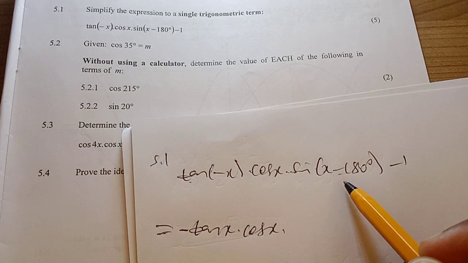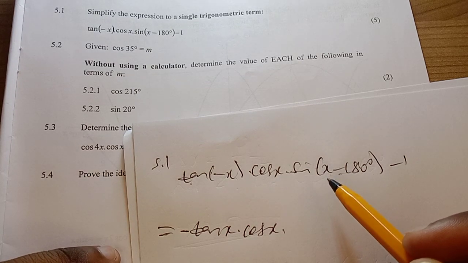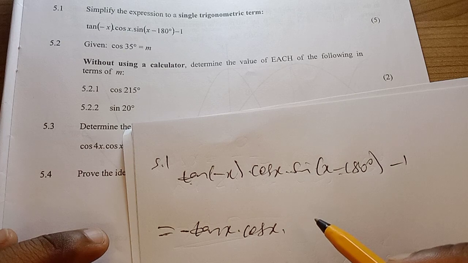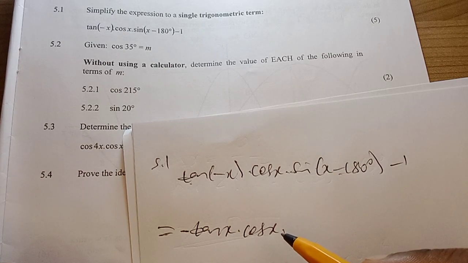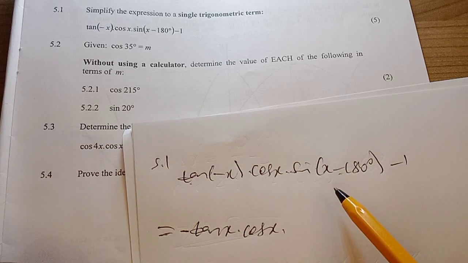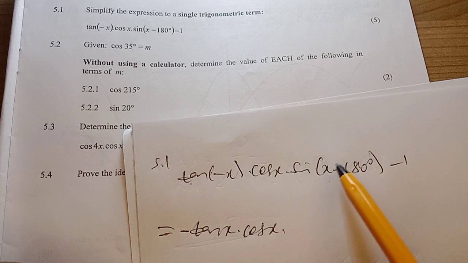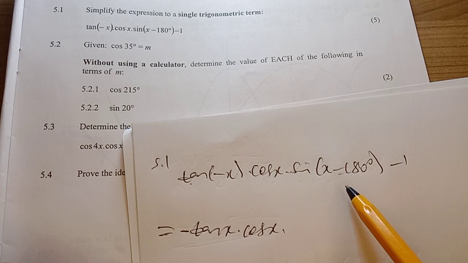Okay, with this one we don't stress. Like with negative angles, we focus only on the fourth quadrant, to make life easy; we don't focus on the other quadrants. So here, we can deal with the algebra to make sure that our 180 is positive.